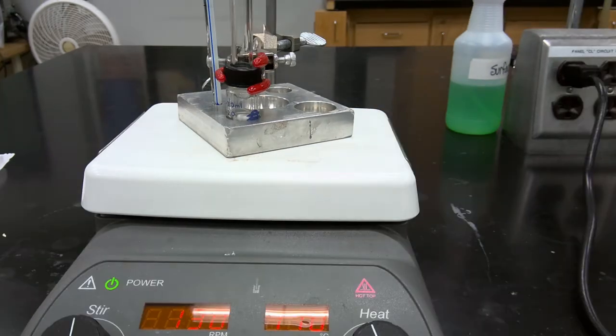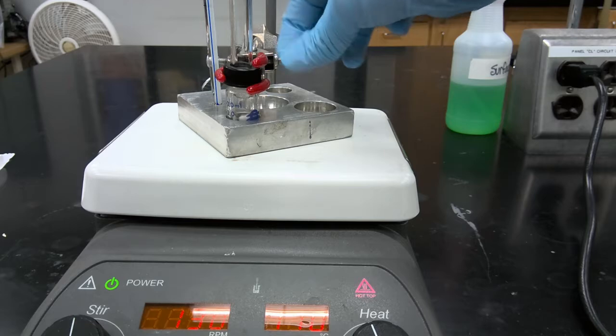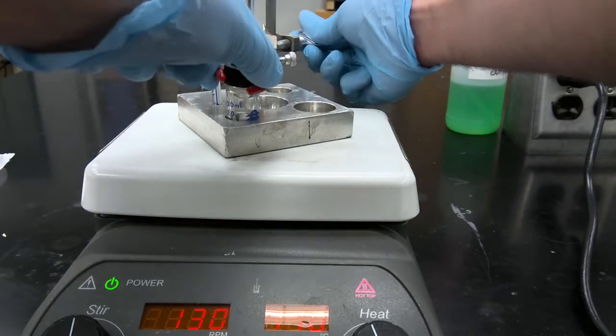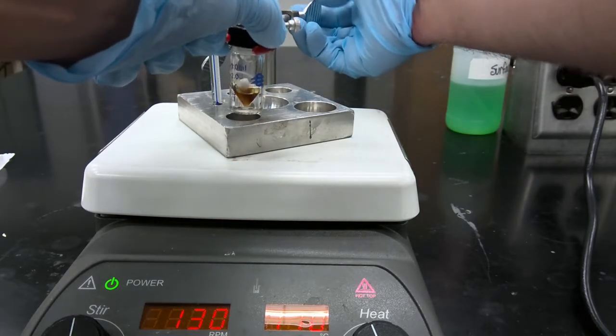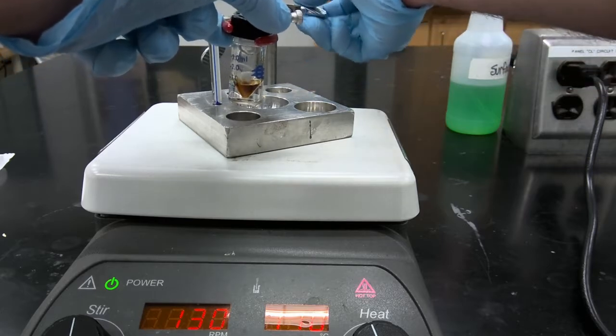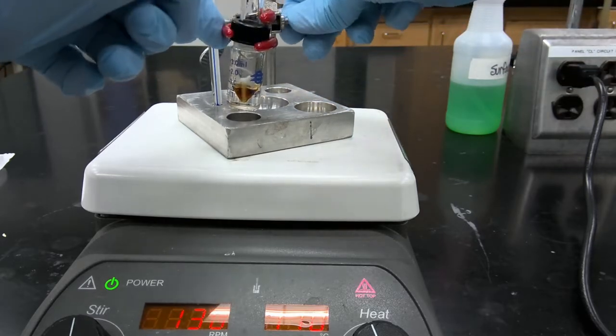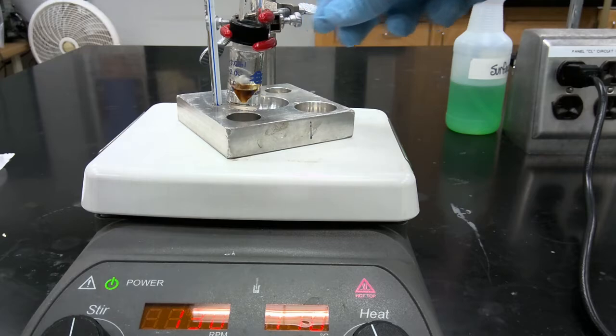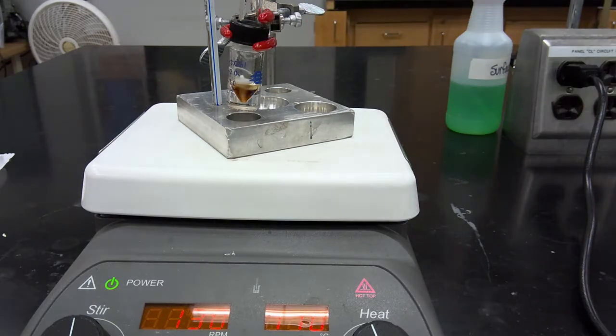Okay, so our reaction has finished heating for the required 30-minute time period, and we're going to lift our reaction mixture out of our heating mantle. As you notice, there's been a pretty rapid change in the color of our solution.